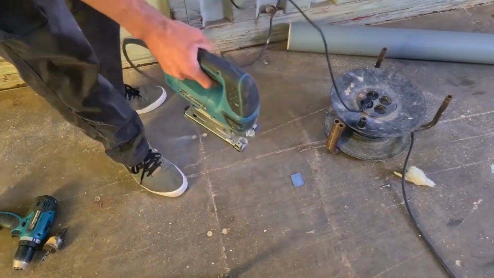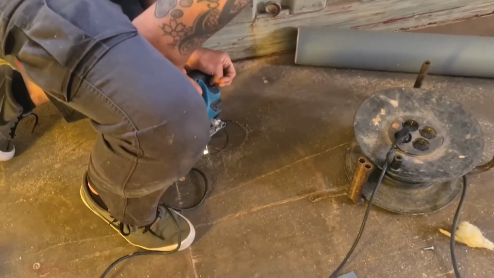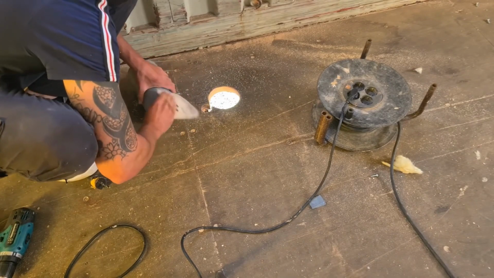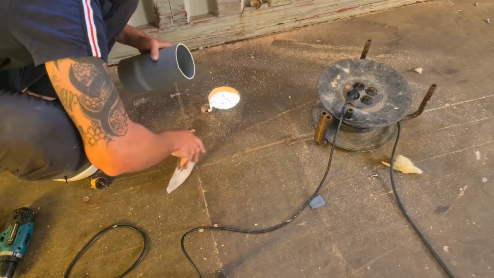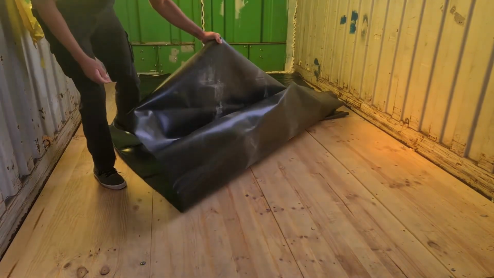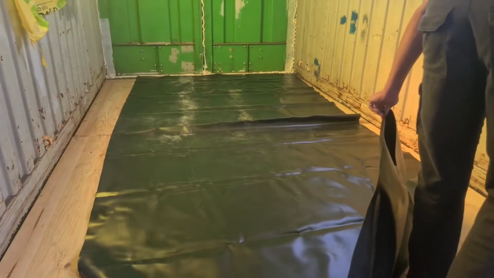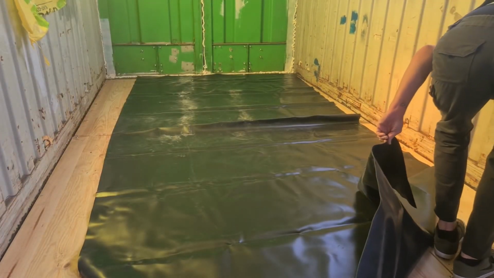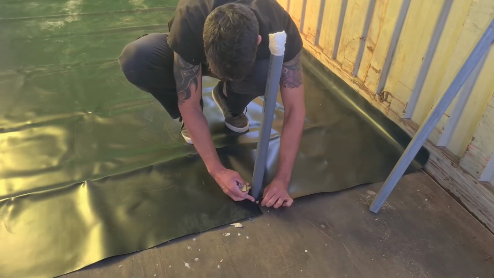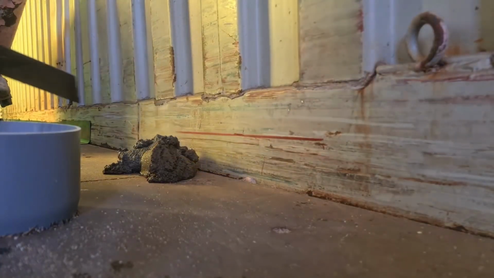Then, a moisture barrier is applied over the wooden boards to protect against moisture infiltration. A waterproof membrane or liquid applied waterproofing compound is used, ensuring full coverage and proper adhesion.